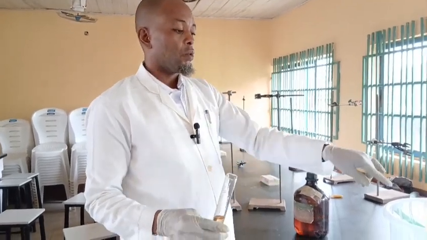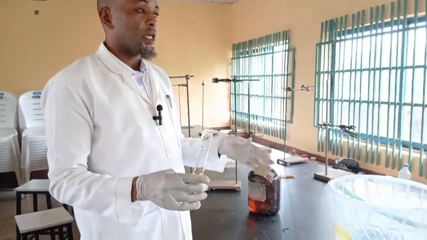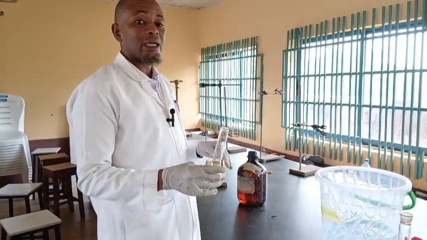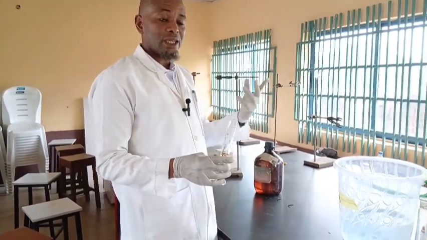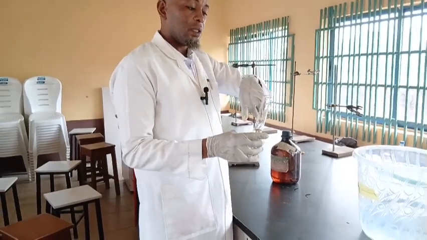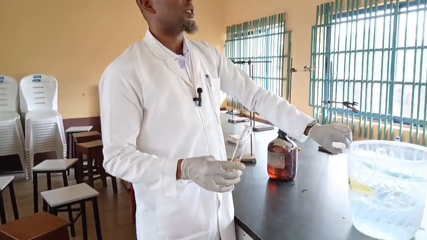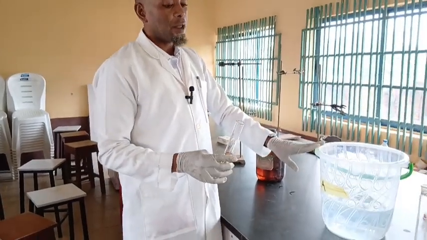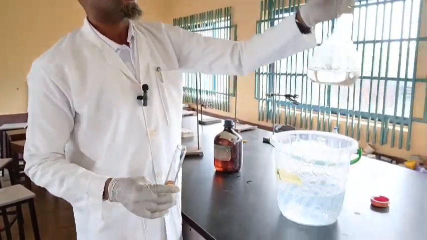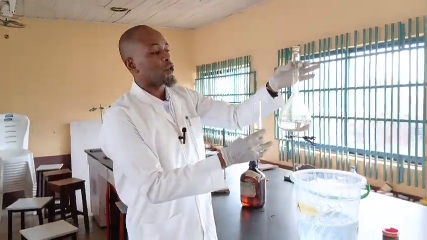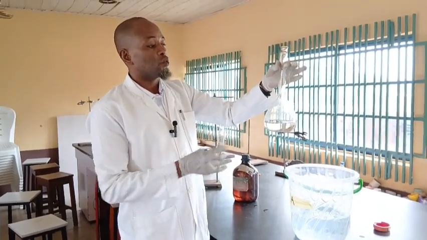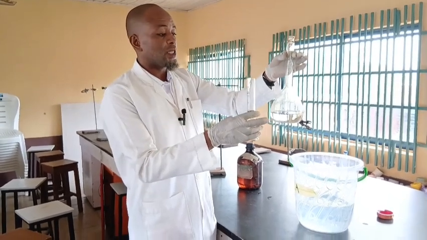I'm going to pour it into the water. In chemistry we add acid to water, not the other way around. You don't add water to acid, to avoid splashing. So you add the acid to water. This water is almost 5 dm cube. I've reserved some here so that I'll use the remaining one. I measure it with a 1 dm cube standard flask, so I use it to measure the distilled water.